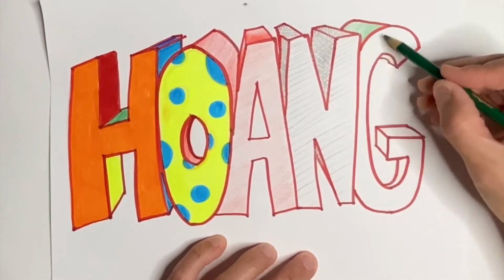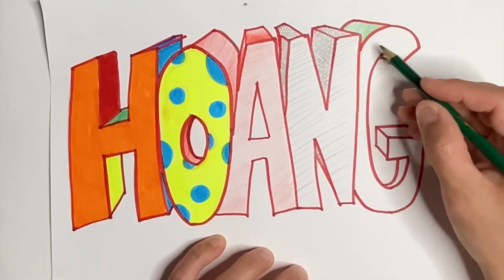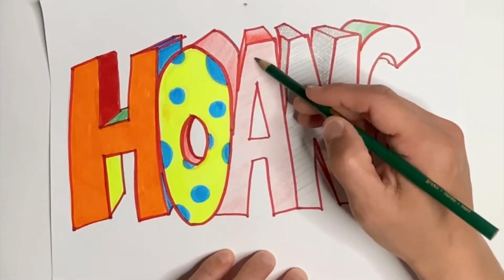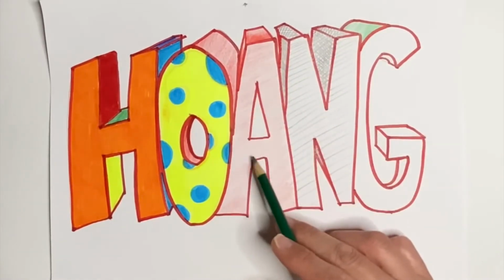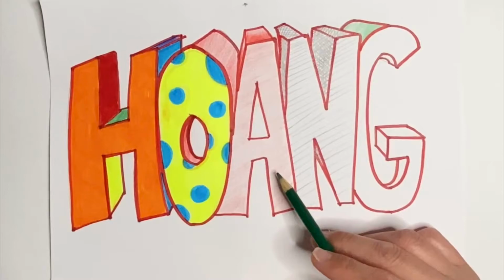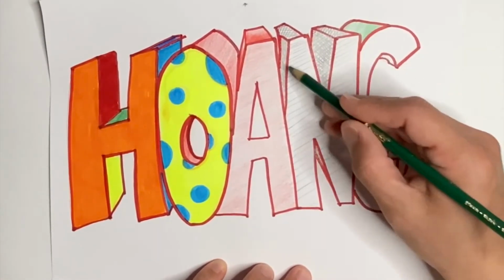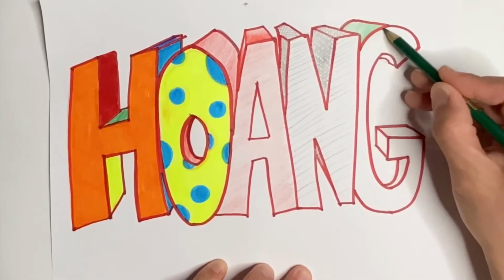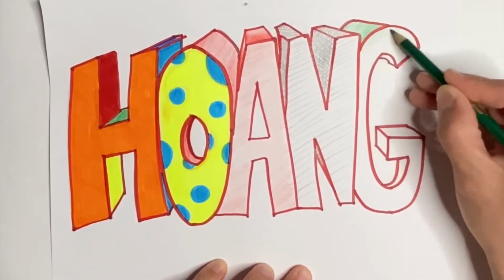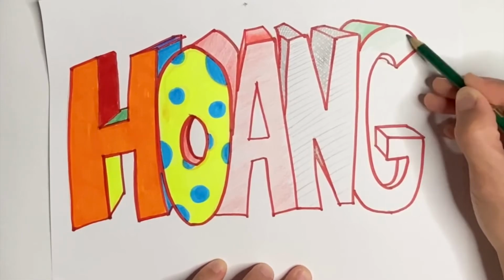I can use that same technique on the face of this letter. So this is where it's different from the letter A, where in letter A in the front of the face, I just kept it one solid value. On the front of this G, I'm going to kind of fade it. So I am going to start off the same way like the letter A by going lightly and evenly over the entire face of my letter G.